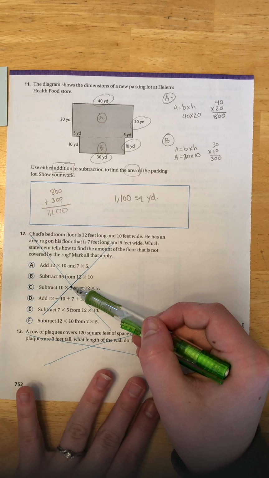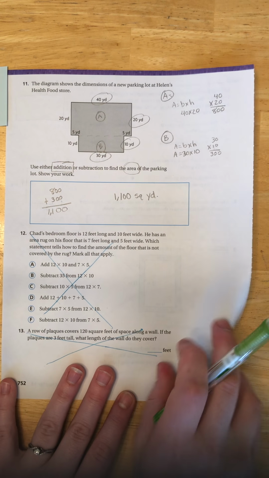We are skipping number 12 and we are skipping number 13. Only a few more to go.